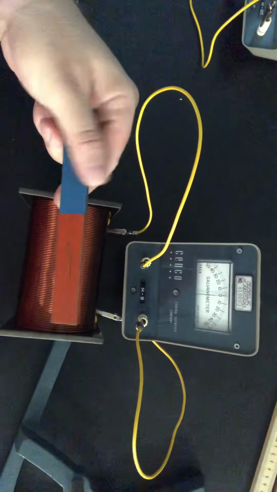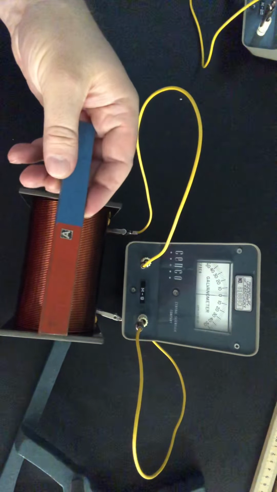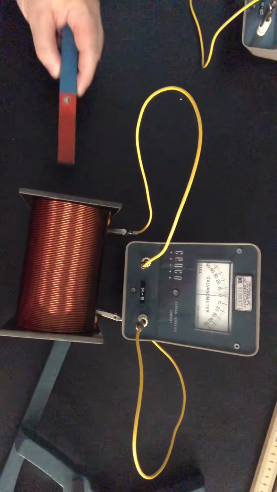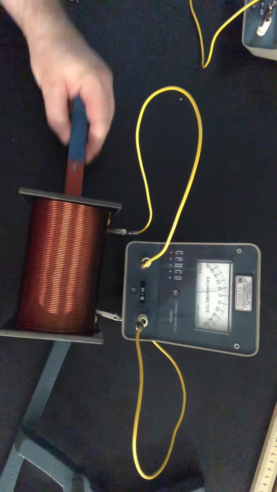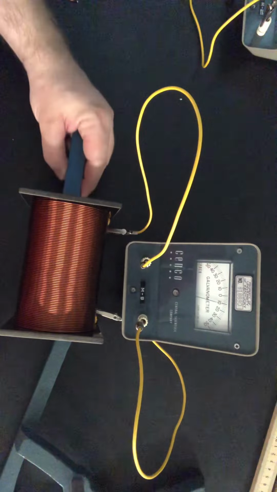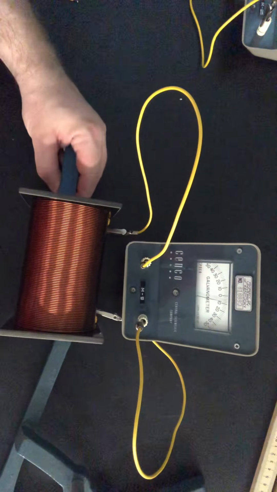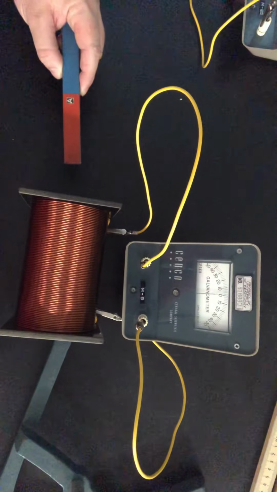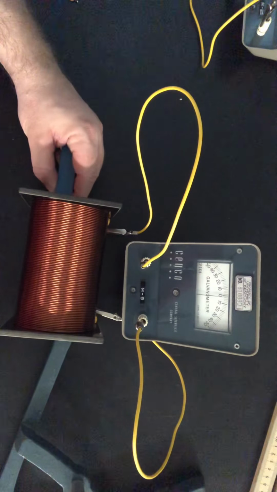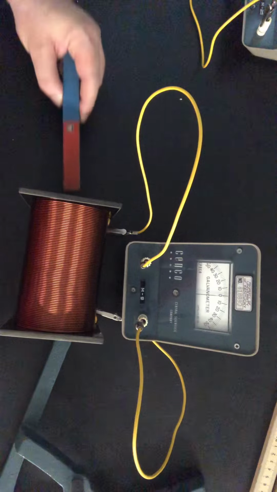So I have a magnet here, just a basic bar magnet, and watch what happens to the galvanometer needle as I pull the magnet toward and away from the coil, right?